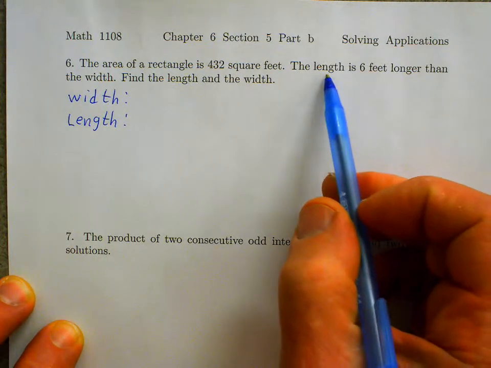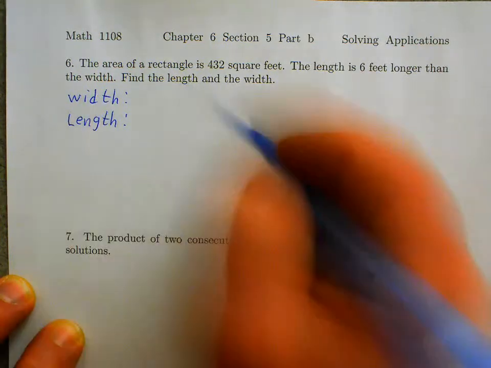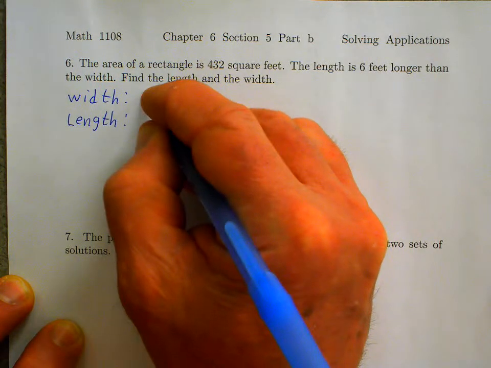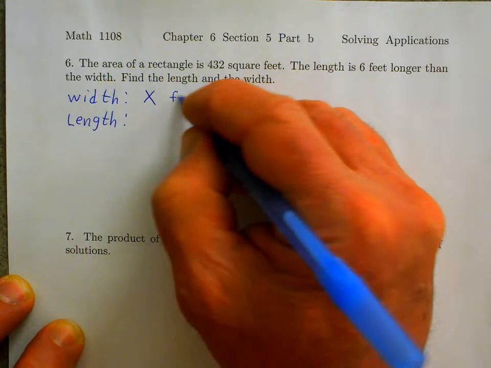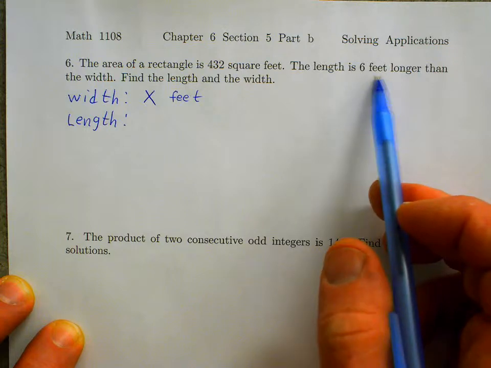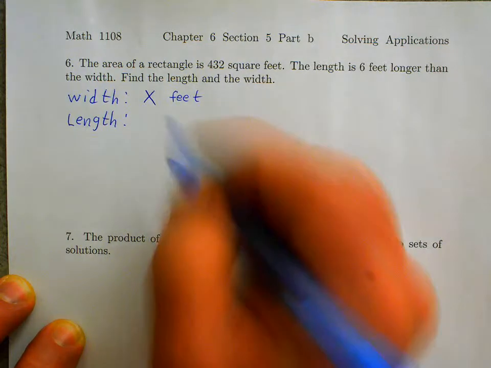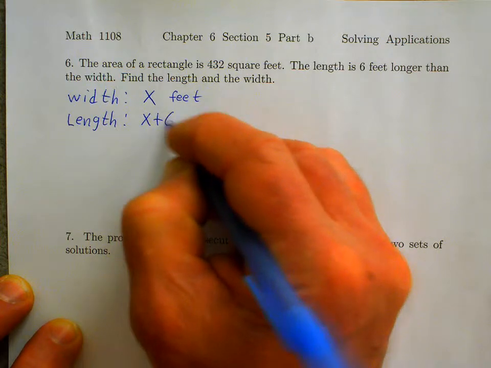And we're told that the length is 6 feet longer than the width. So if I assign the width to be x feet, and the length of the rectangle is 6 feet longer than the width, then we represent the length by x plus 6 feet.